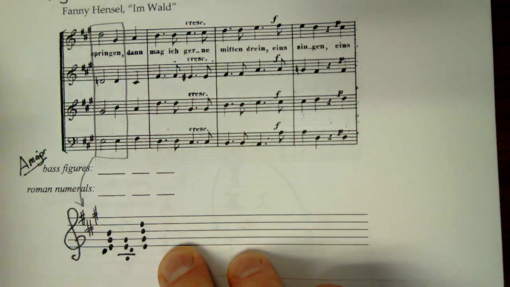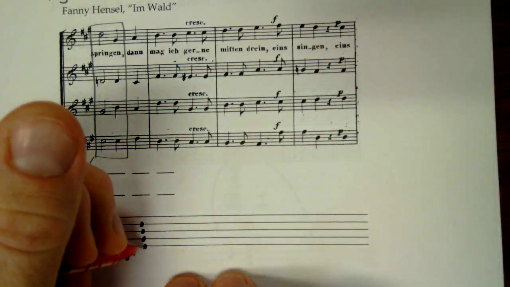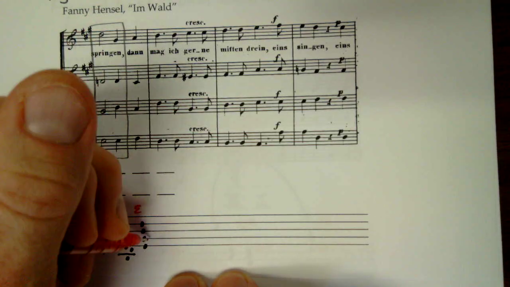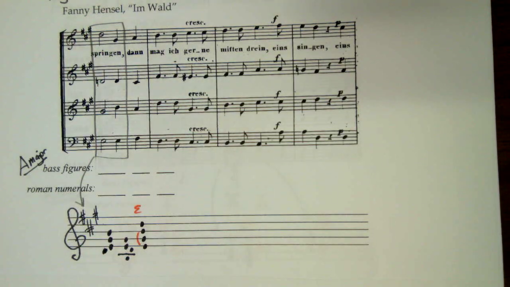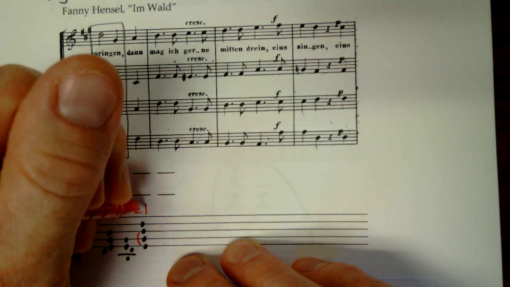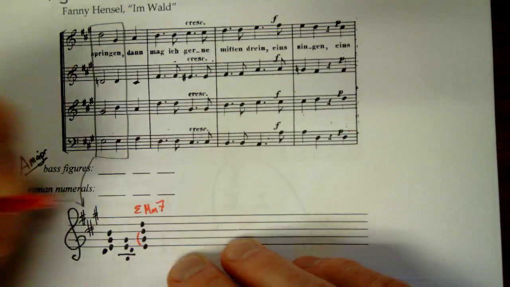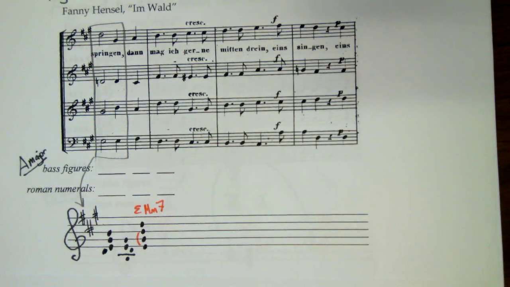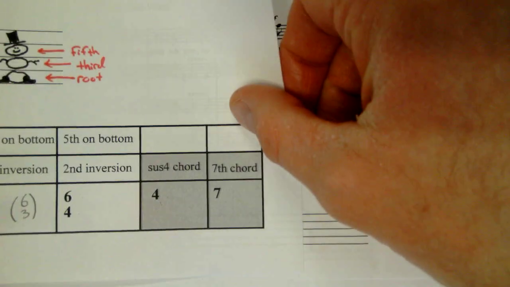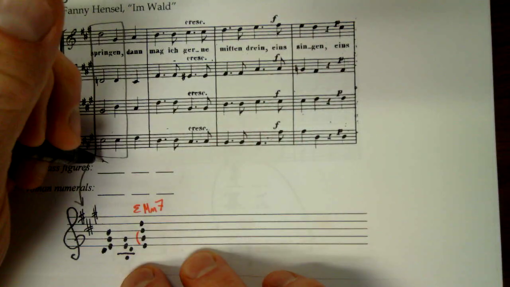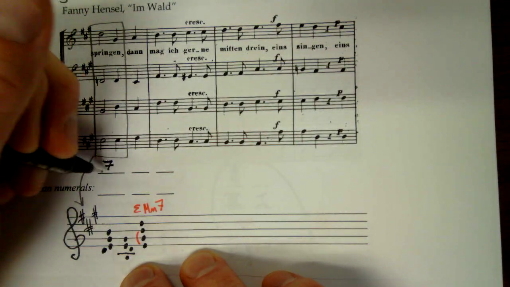All right, and what kind of chord is this? Well, the root is E, and notice that the first 3 notes sound like a major triad, and then there's a minor third on top. So that is a major, minor 7. E major, minor 7. Okay, it's also called a dominant 7th. All right, and recall that the figured bass for a major minor 7, or for a 7th chord, is 7. Okay, so I'll write 7 there.